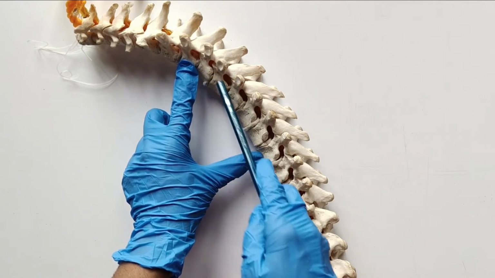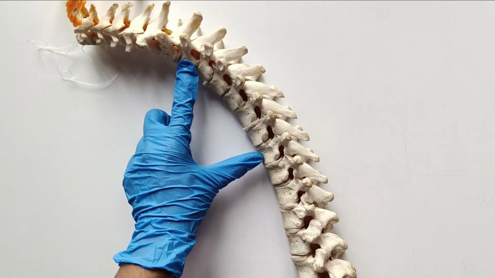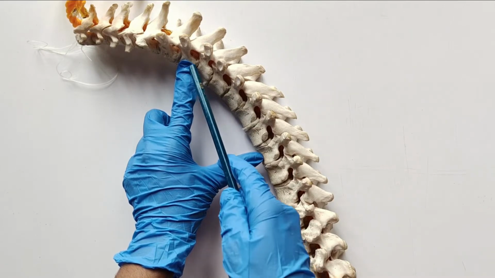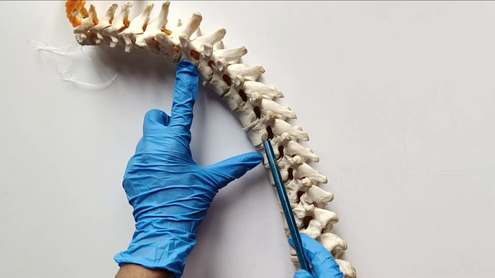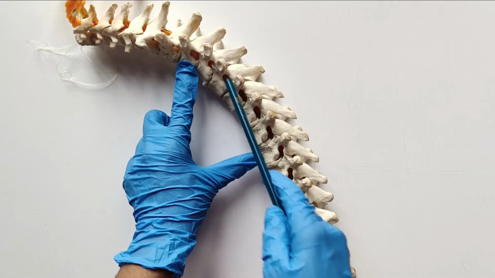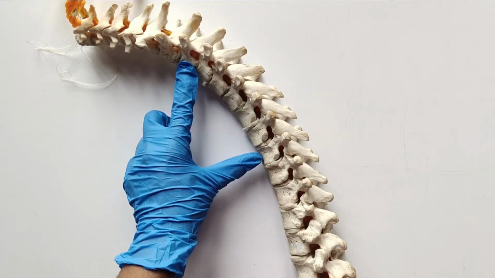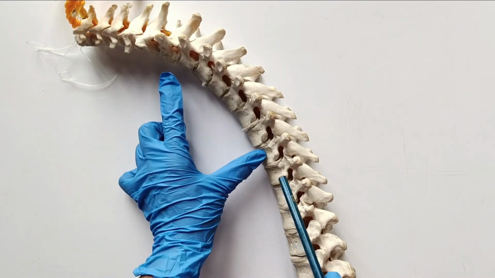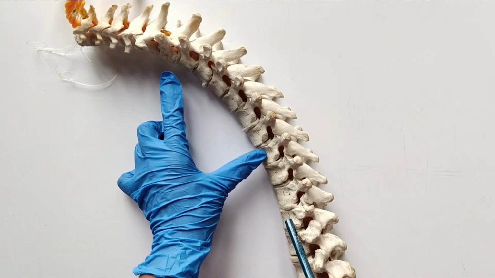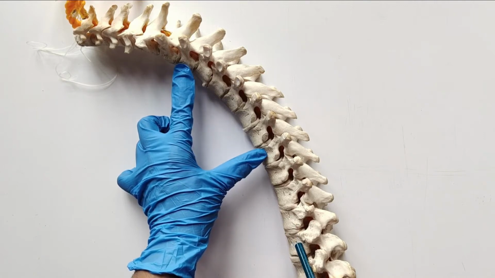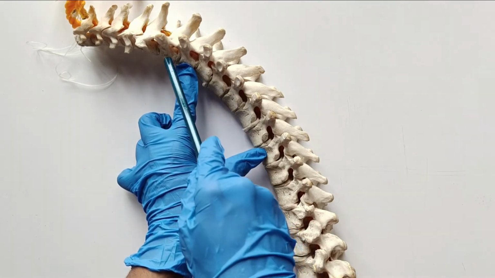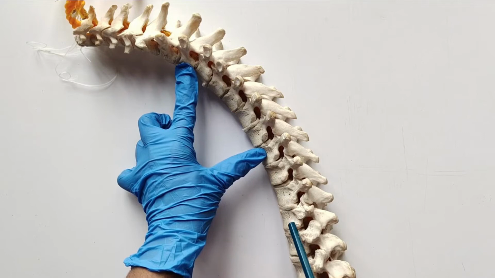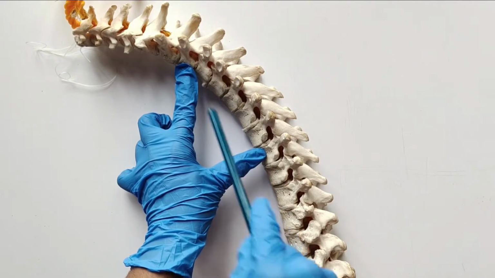So the second to eighth thoracic vertebrae are called the typical thoracic vertebrae, and you can notice that these vertebrae present common features. Their features are almost similar. And now the atypical thoracic vertebrae are the first, then 9th, 10th, 11th and 12th thoracic vertebrae. And you can see that these vertebrae have special features.